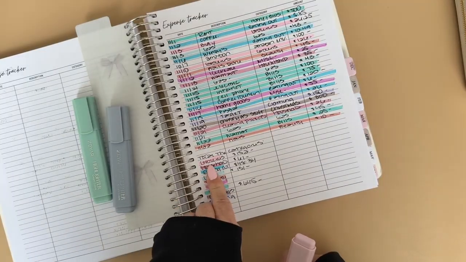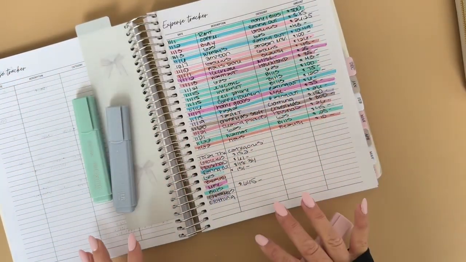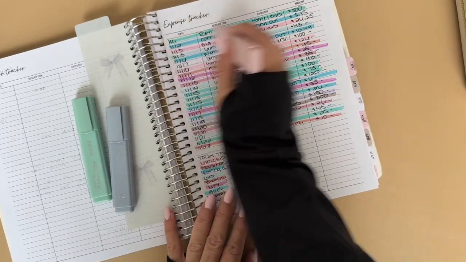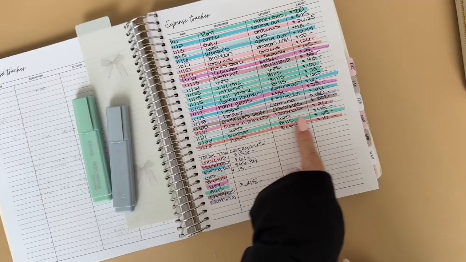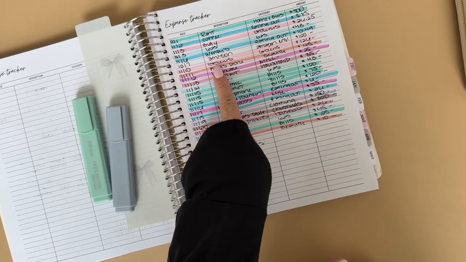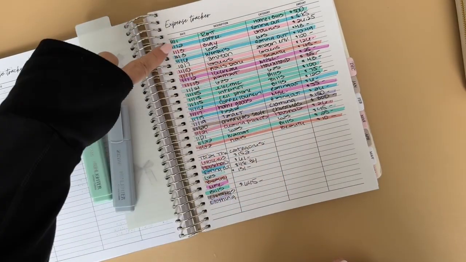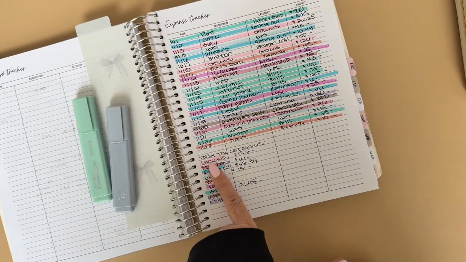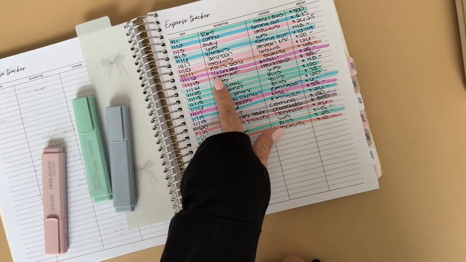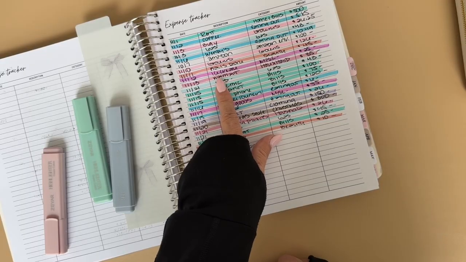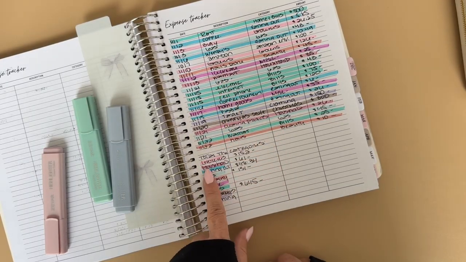So for groceries, I put pink. And you're gonna go through your expense tracker and highlight all of the pink, okay? See how it's light pink? All of your grocery runs, you're highlighting in pink. Household is this color, which is like a mauve color. Then you're gonna highlight there.